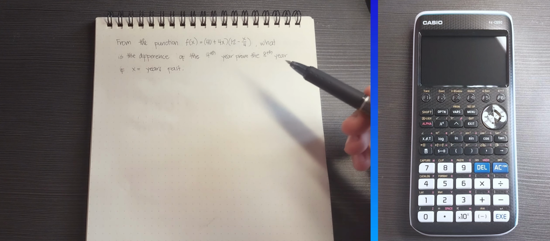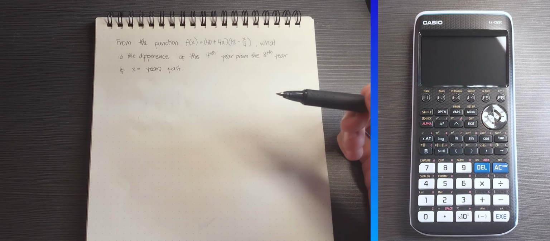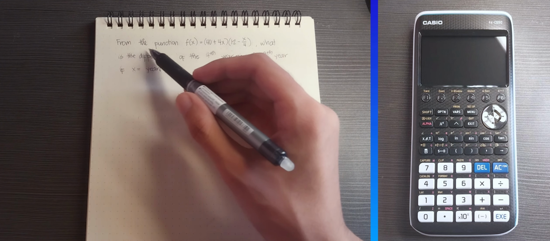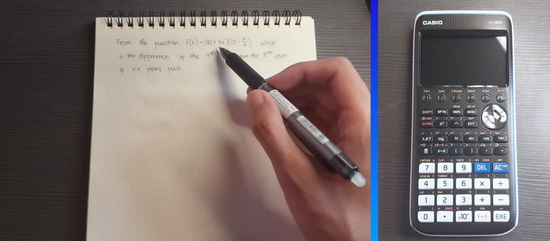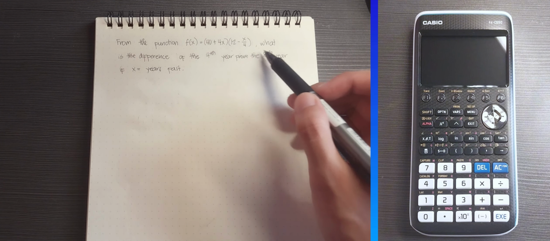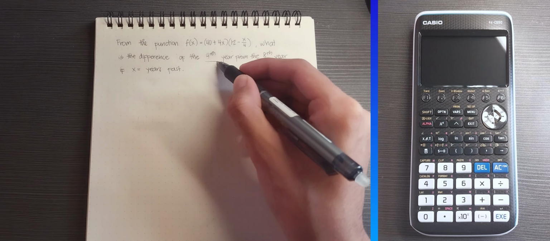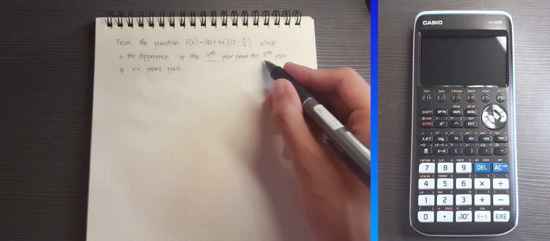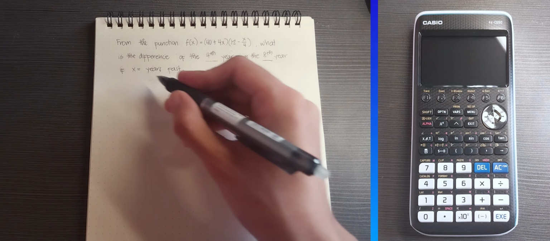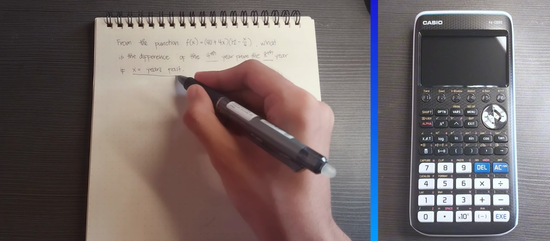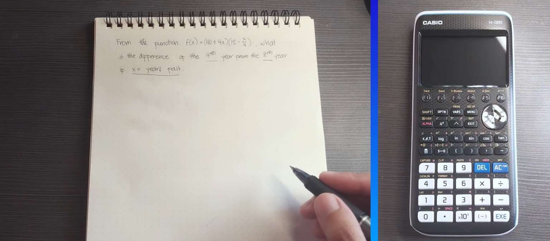Here is how to use the Table app in the Casio fx-CG50 graphing calculator to solve math problems. The given function for the problem is (40 + 4x)(12 - x/4). It asks for the difference of the value of the function on the 4th year from the 8th year, if x is equal to the number of years passed.